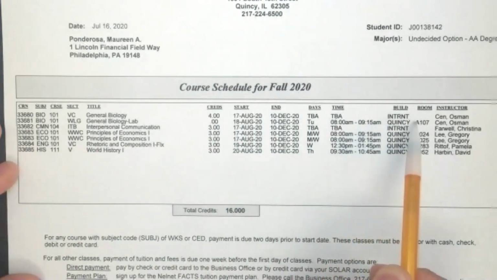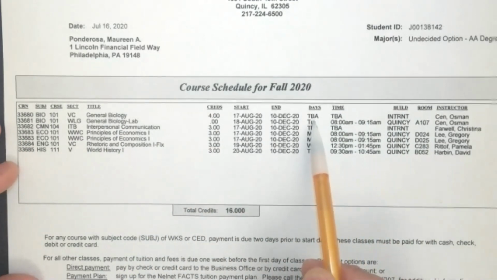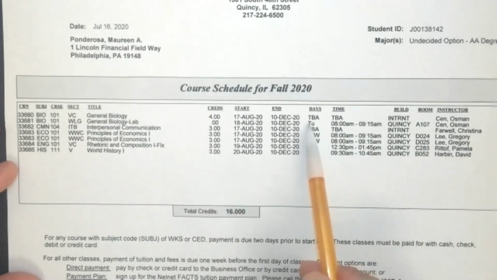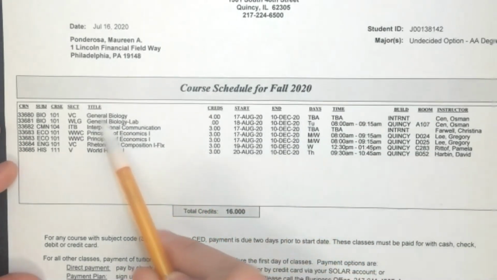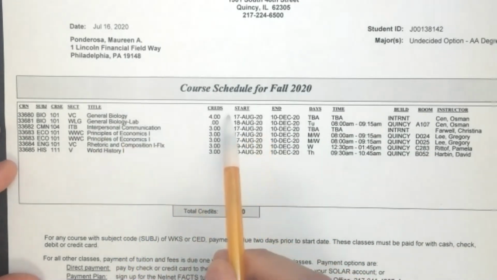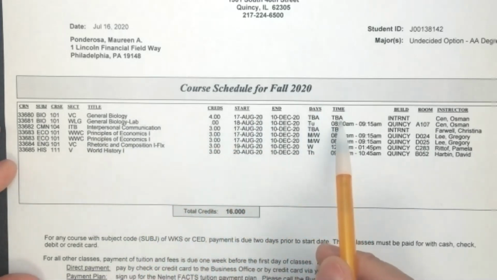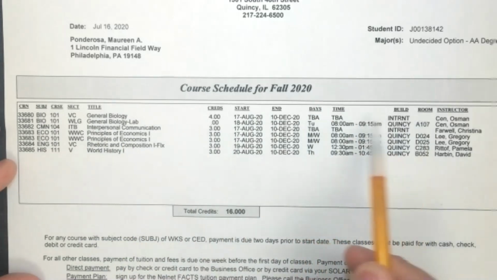So these are blended classes. Again, keep an eye on the room number there because it may have changed. These lab sections are probably different than what you originally signed up for, so be sure to keep an eye on those. The classroom portions are all going to be online, but the lab portions may have adjusted slightly. So again, keep an eye on those if you are in a science with a lab. The room numbers are important too.